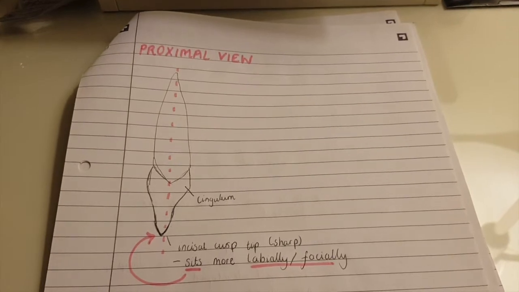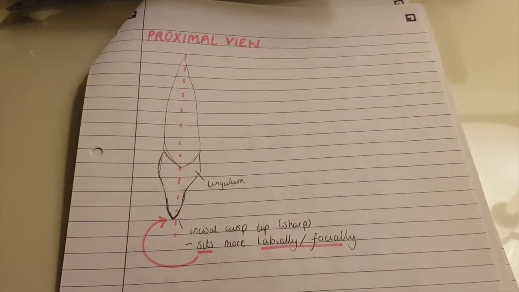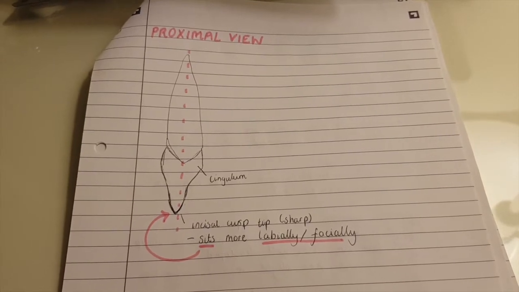So they have the most well-developed cingulum, more so than the central incisors. Alright, moving on to a proximal view, we can see that the incisal cusp tip, which is quite sharp in the maxillary canines, sits more labially or facially, as hopefully you can see in this diagram. And you can use that information to help you identify between the upper and lower canines, because in the lowers you'll notice, when we get to it, that the incisal cusp tip actually isn't quite as sharp and also sits a little bit more lingually.